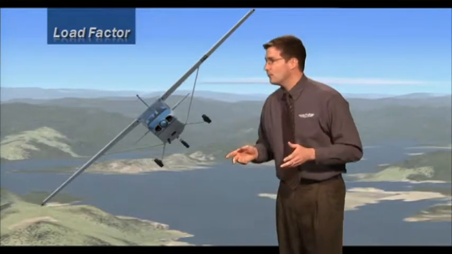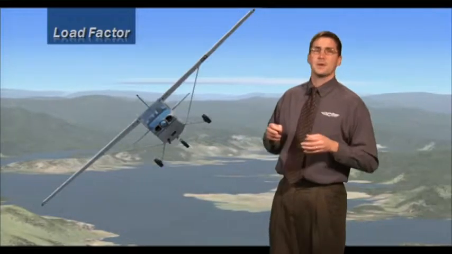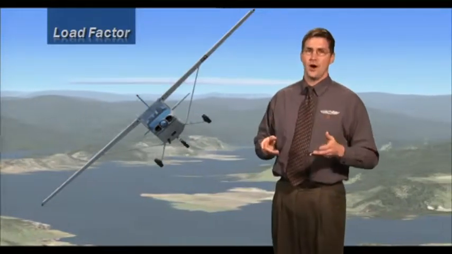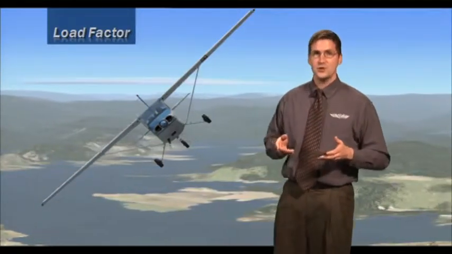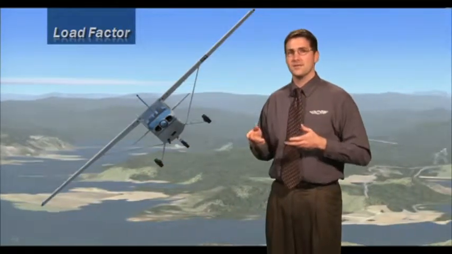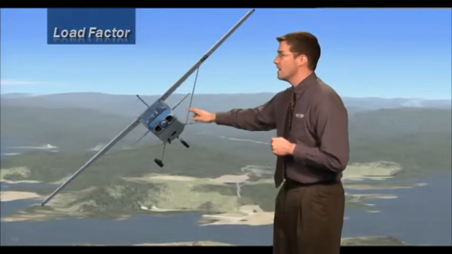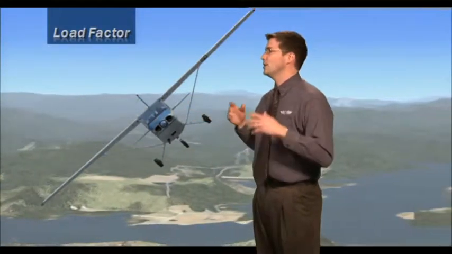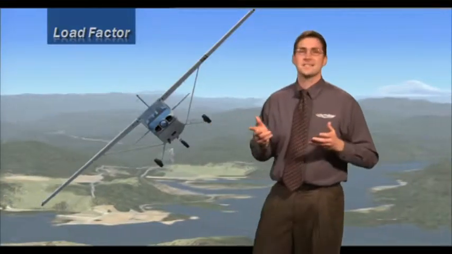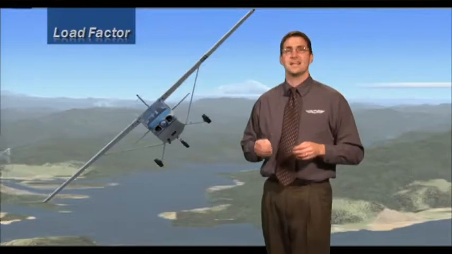An increased load factor will cause an airplane to stall at a higher airspeed. Some conditions that could increase the load are overloading the airplane, too steep an angle of bank, turbulence, and abrupt movements of the controls. Notice our airplane is in a coordinated turn. To produce this coordinated turn, you need to use the yaw and the roll axis of the airplane. That is, the rudder and the ailerons must work together.